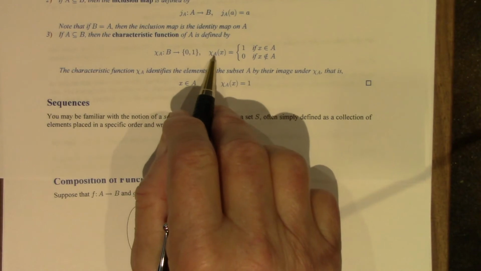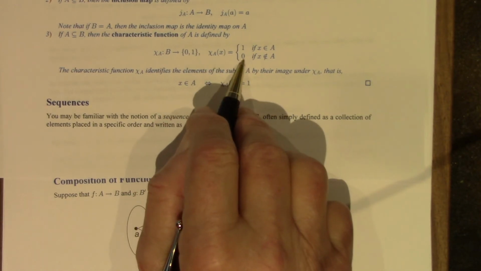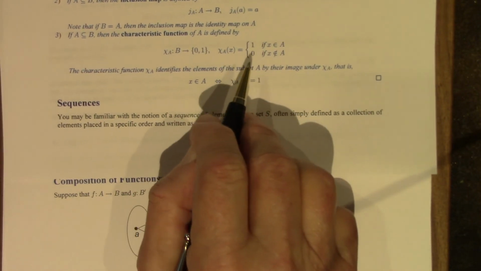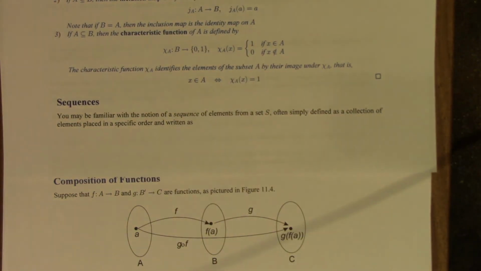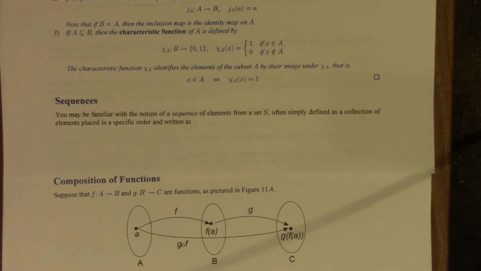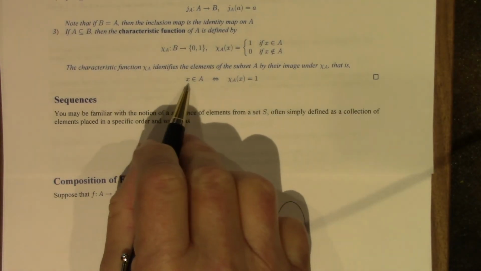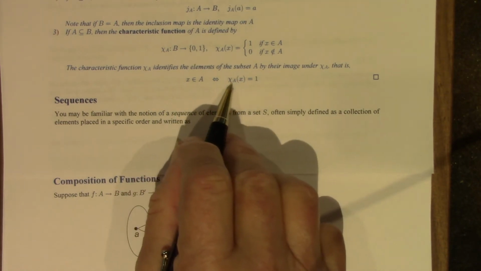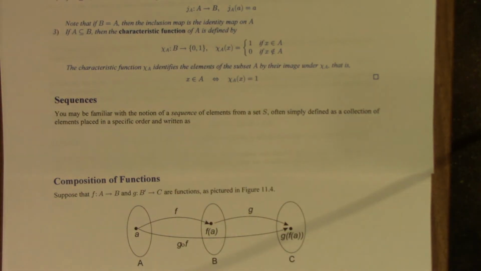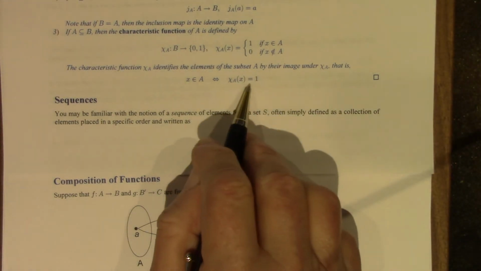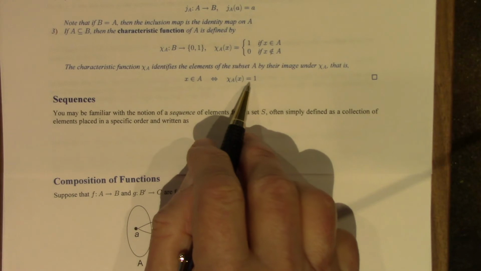The rest of the elements in B go to 0. So the characteristic function, which is sometimes called the indicator function, picks out the set A because an element is in A if and only if its function value is 1. Okay. These come up in various contexts, probability theory, for example.